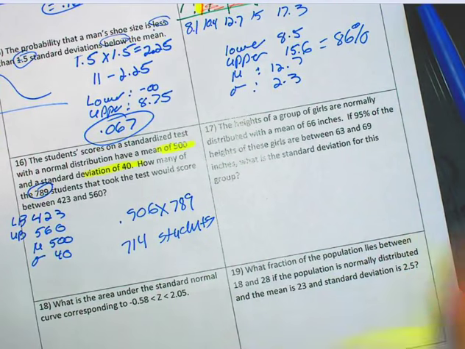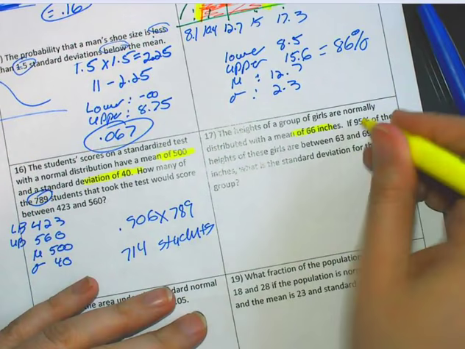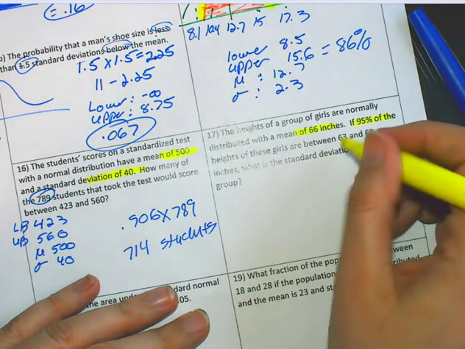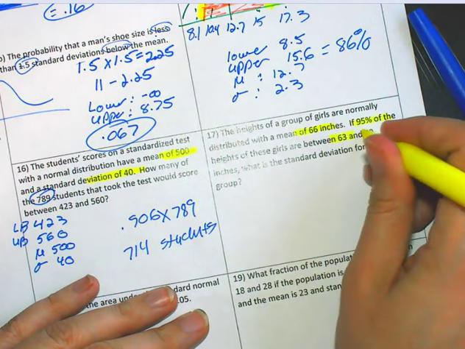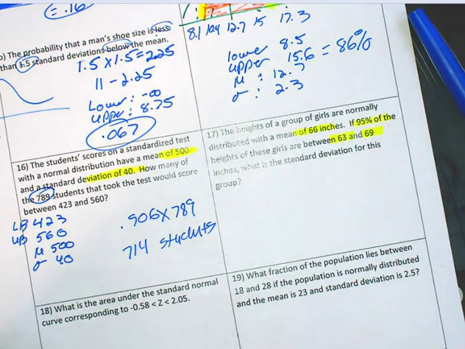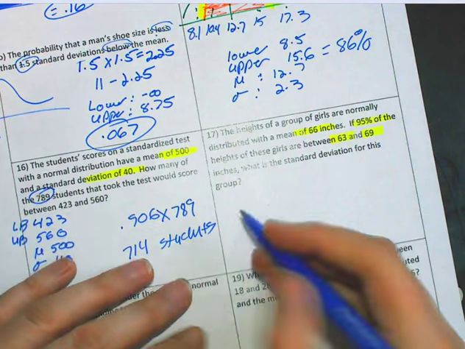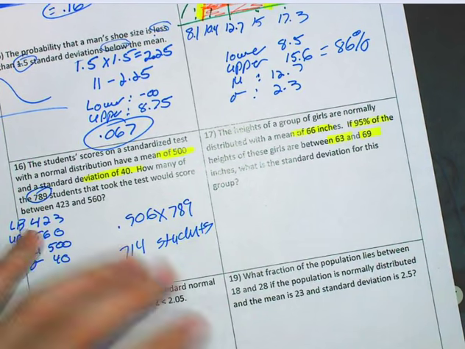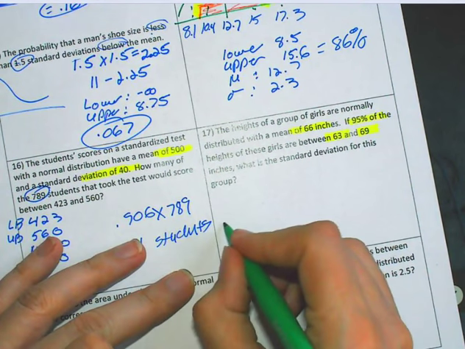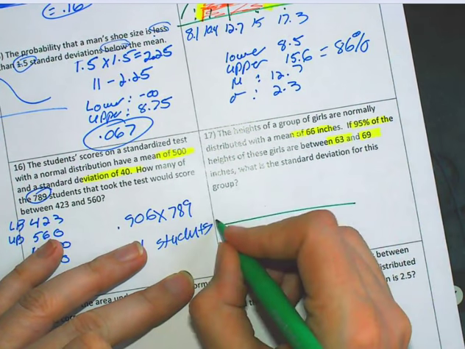Okay, it says the height of a group of girls is normally distributed with a mean of 66. If 95% of the heights of the girls is between 63 and 69 inches, what is the standard deviation for the group? All right, so this is kind of like the one we did on the previous page. So you want to remember what the curve looks like.